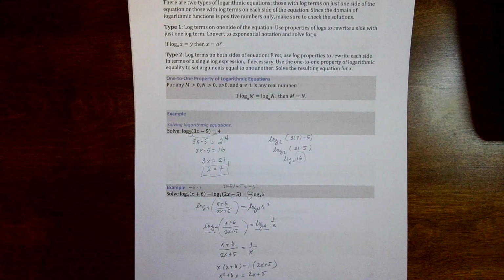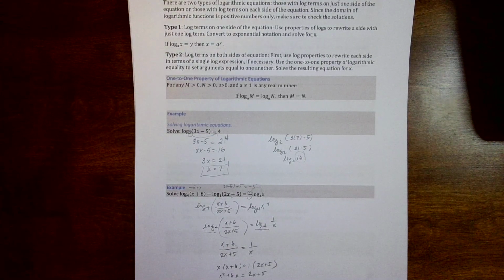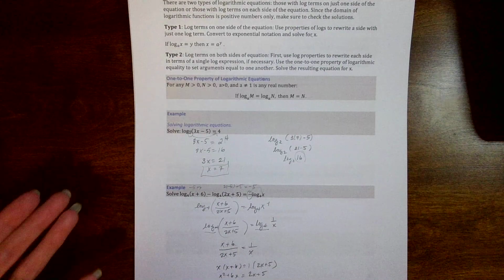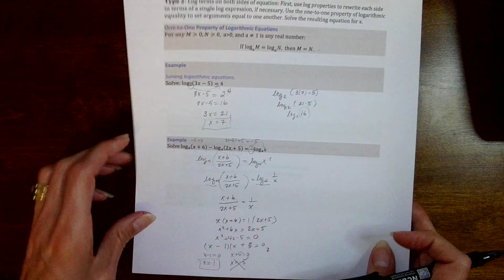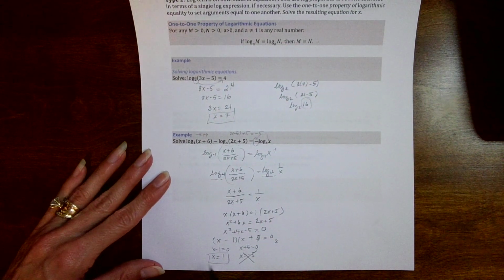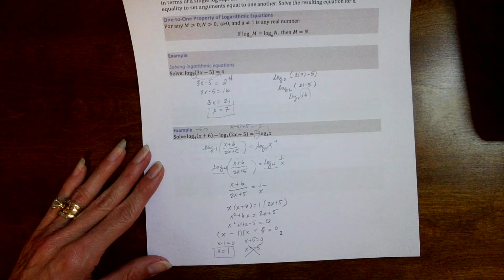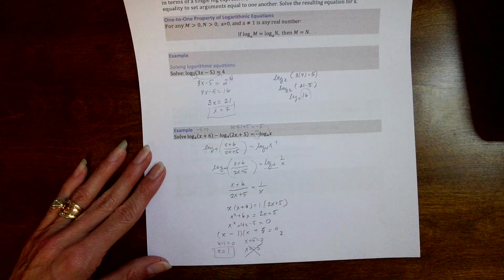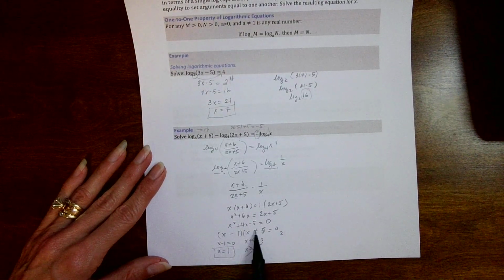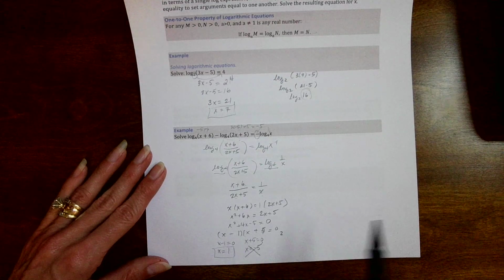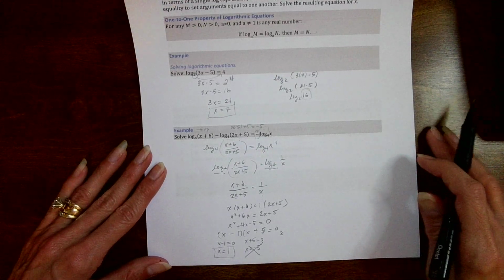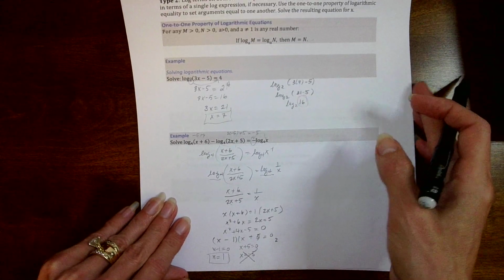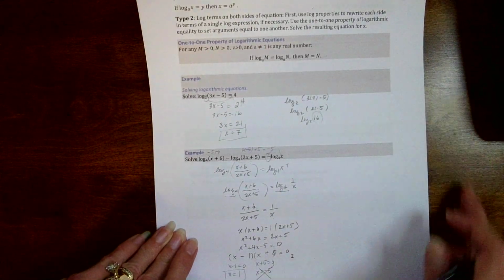So you should put solutions back in anytime there's a domain restriction, but especially if you've squared it and factored a quadratic. Sometimes you're going to have an extraneous solution, so it's always good to double check. Alright.